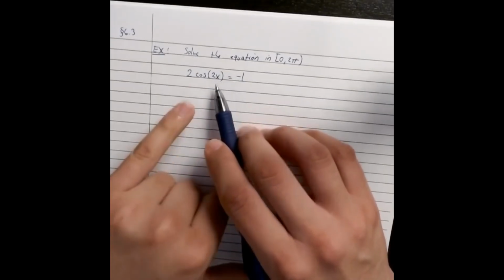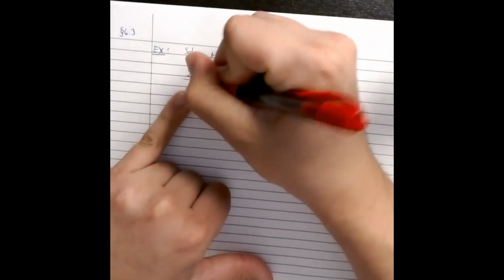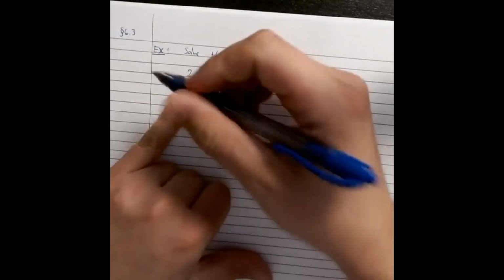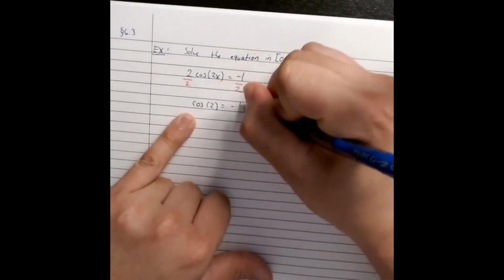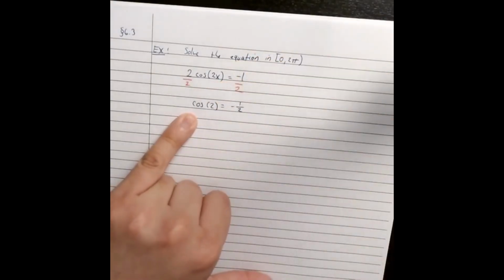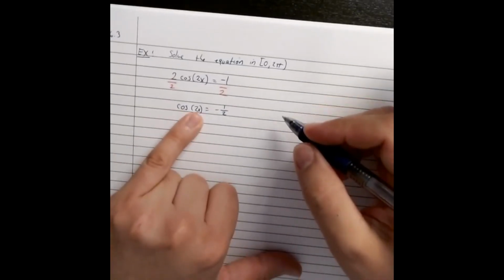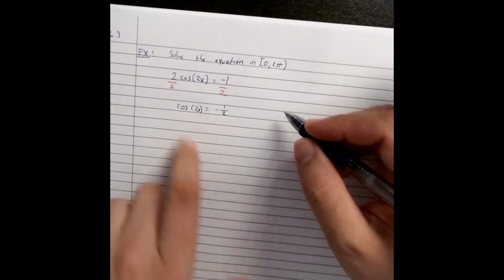If this happens, first we're going to isolate our trigonometric expression. Here, it doesn't take much. We're simply going to divide by 2. And if we divide by 2, that is now cosine of 2x equals negative 1/2. Okay, so now this, the cosine of something is equal to negative 1/2.